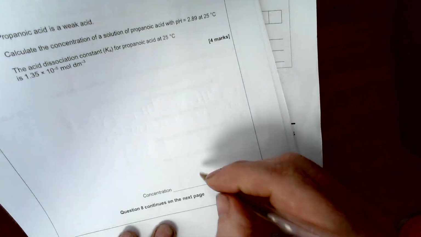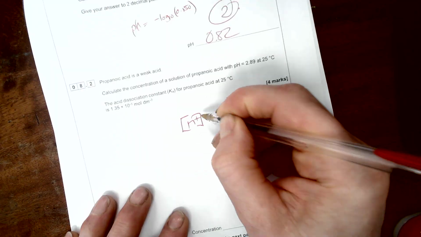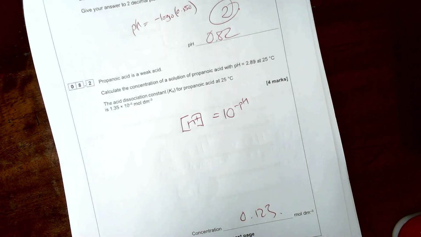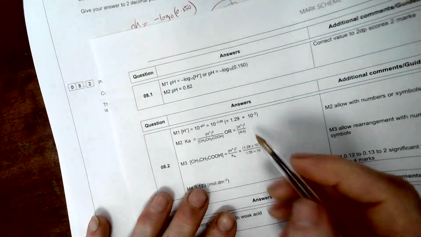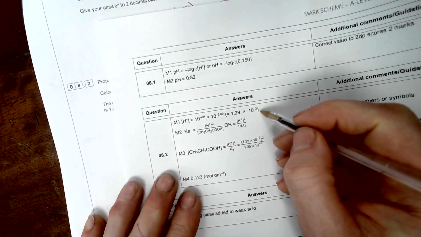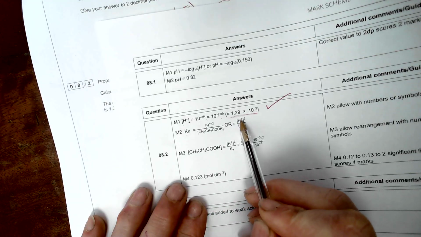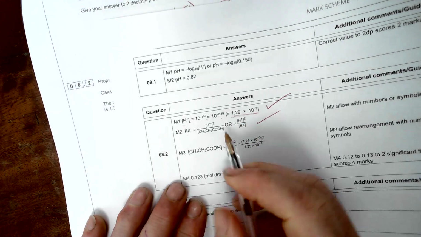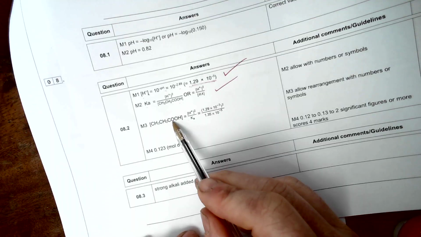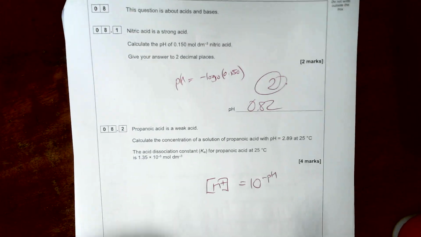Propanoic acid is a weak acid. The answer was 0.123. This was generally well done. You had to work out the concentration of H plus first, which was, I'm just going off the mark scheme here, 10 to the minus pH. I'll show you the mark scheme. Mark 1 was for writing down the H plus concentration, which is 10 to the minus 2.89. That's what I was looking out for, this number. Ka, you then had to write, which is H plus squared over HA, or written like this. And then the third mark was rearranging that to work out the concentration, which is 0.123. I could do the next page though.